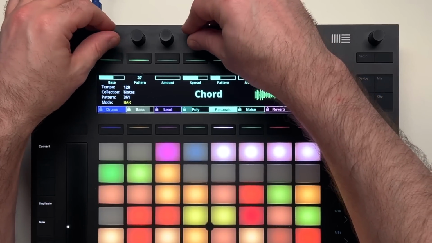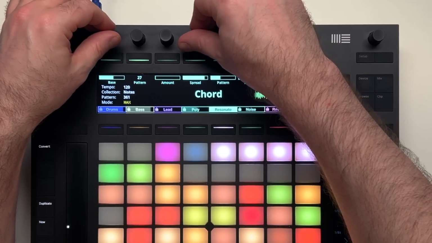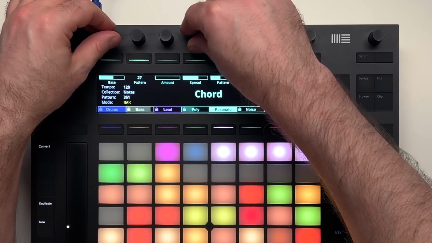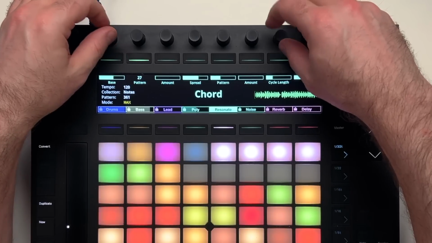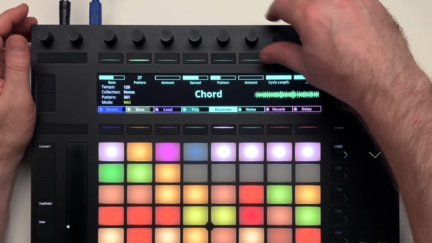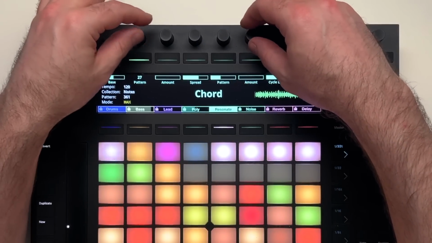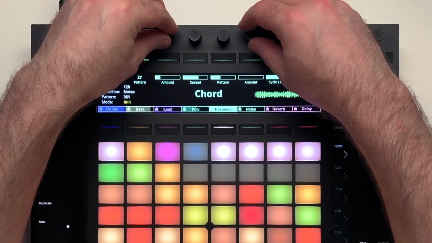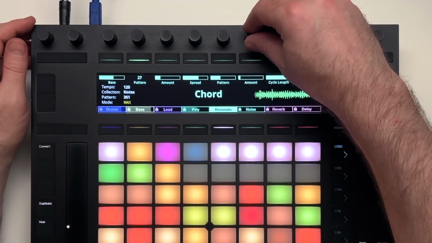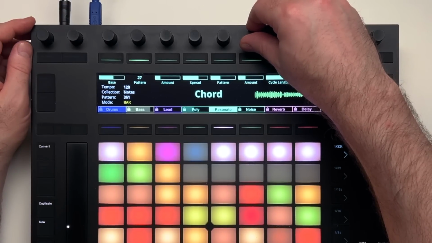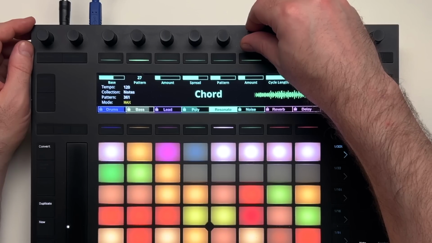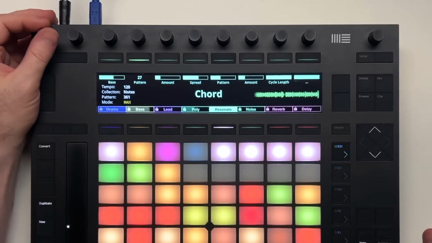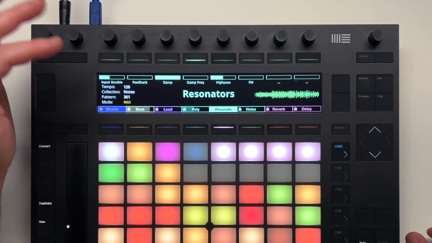We've then got the spread, which turns the spread of the notes in the chord. And then we can set a cycle length, which we can then use to modulate the bass. And then we can modulate the spread as well. This gives you a nice kind of moving chords. Okay, let's look at the resonators.